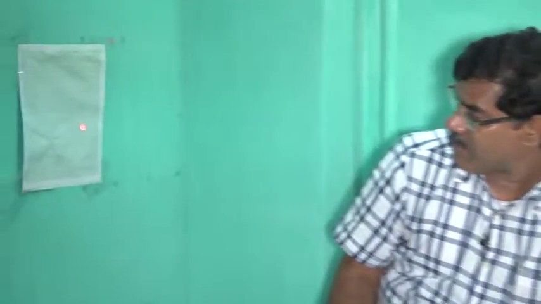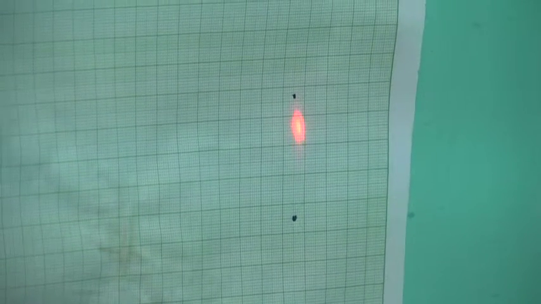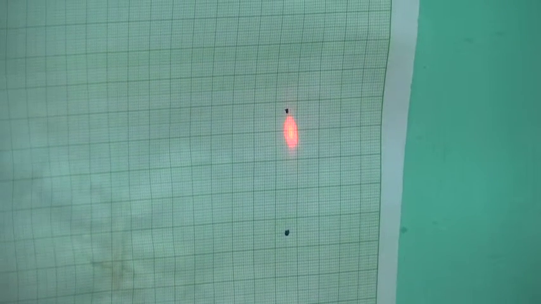You see, it is going up now. I have to increase the current, you see, it is going up. I have to give slightly more current.